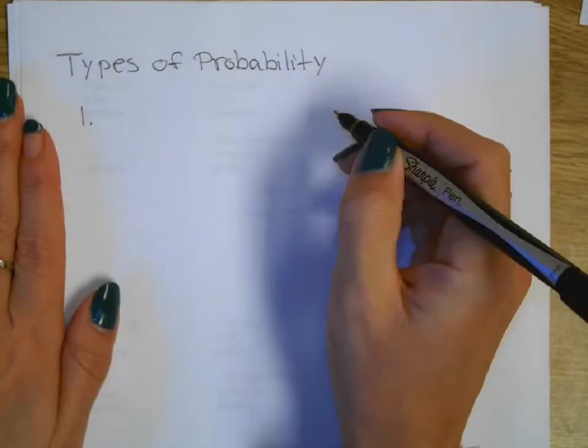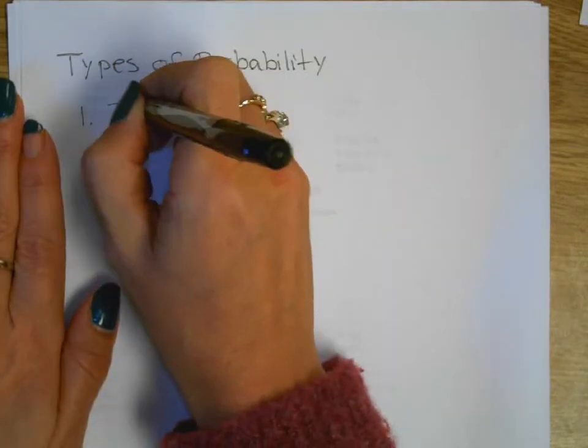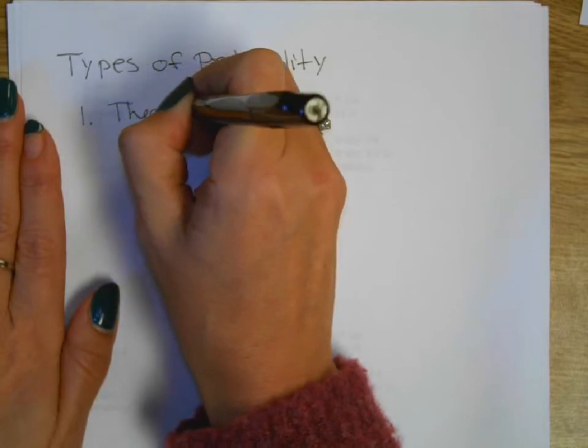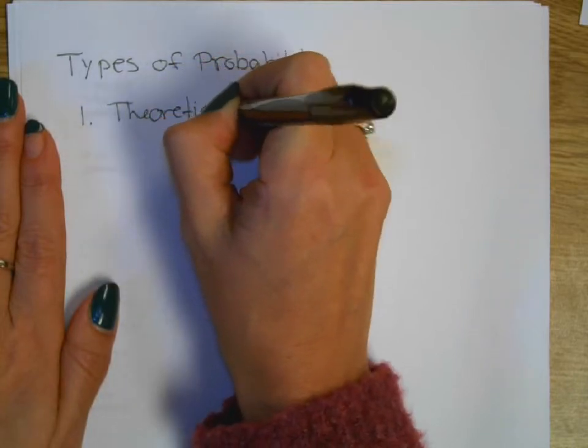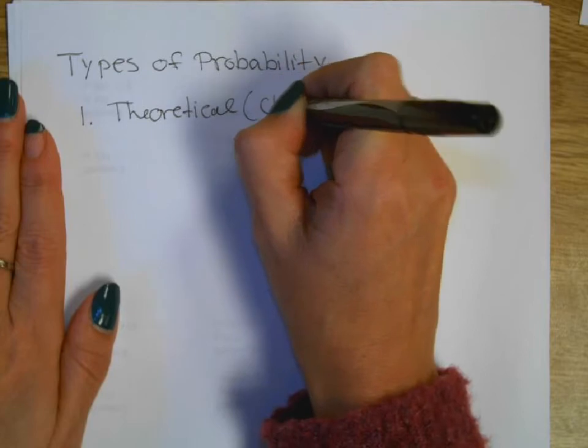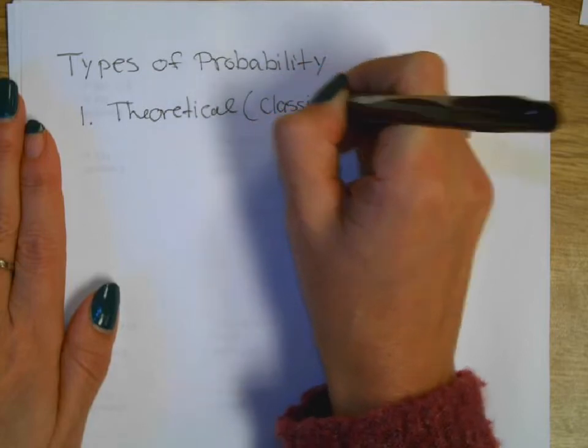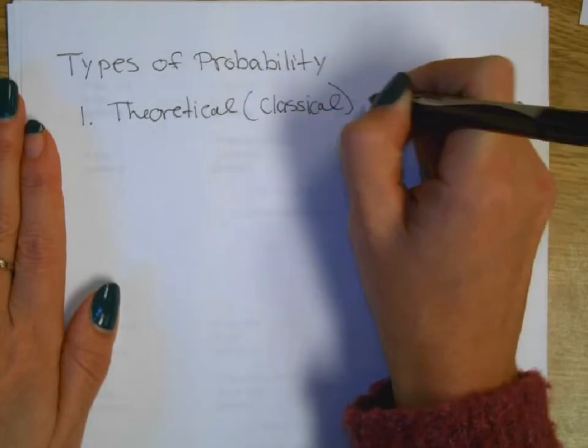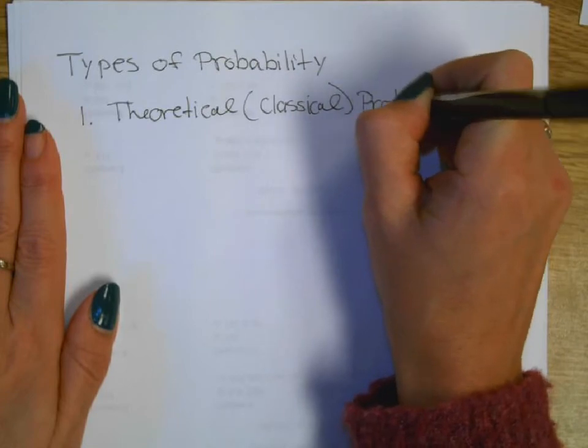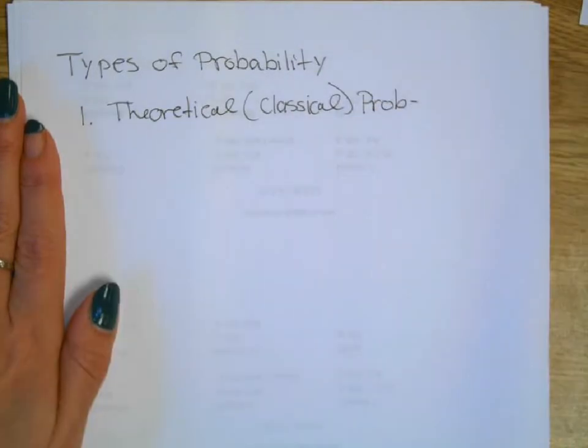First one is theoretical or classical probability. And you're used to doing this kind of probability.